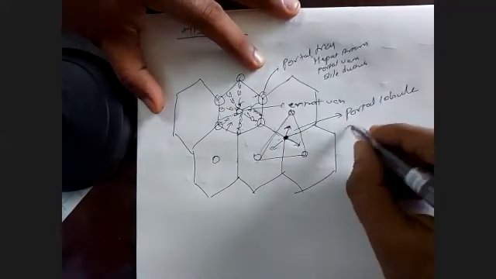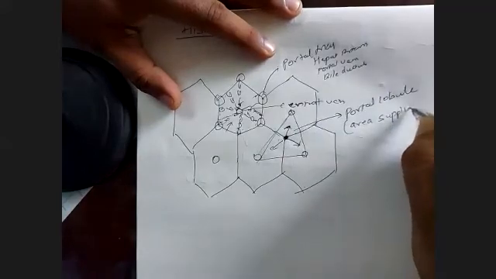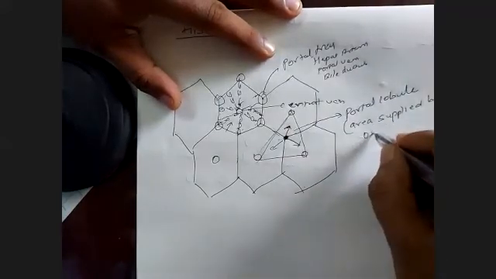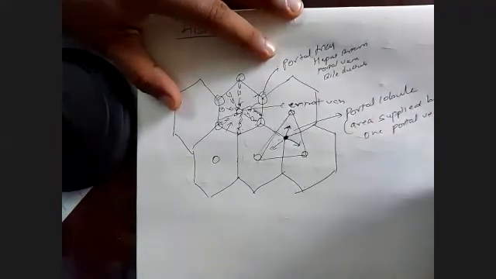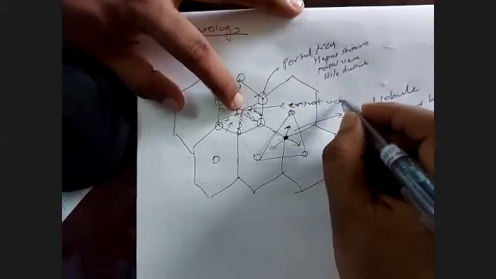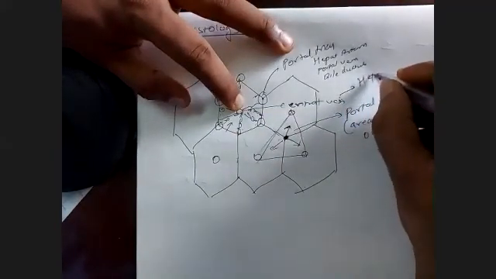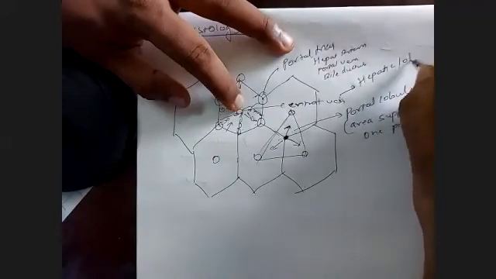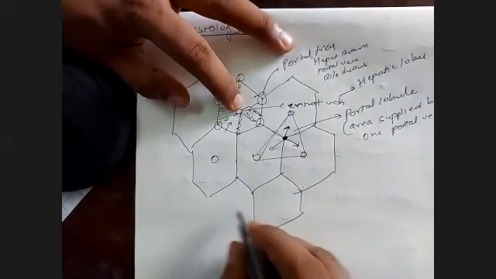A portal lobule is the area supplied by one portal venule. The area drained by one central vein is called the hepatic lobule.